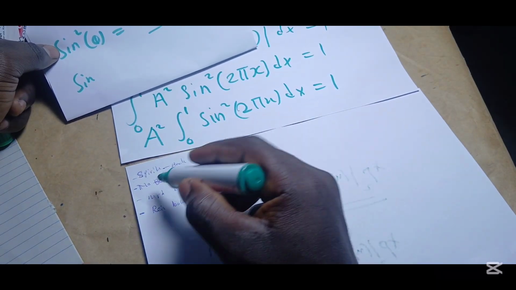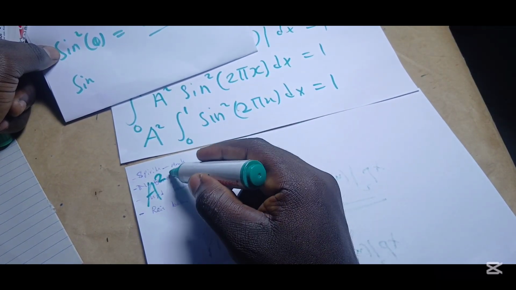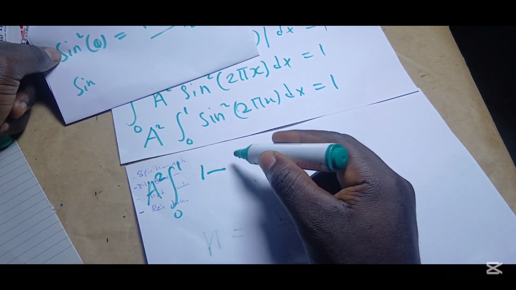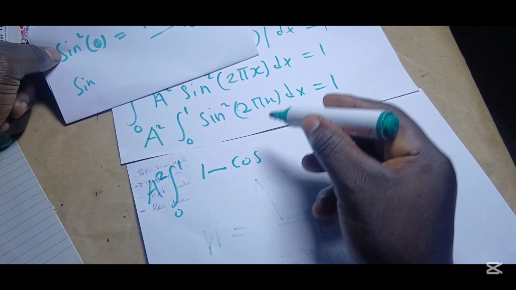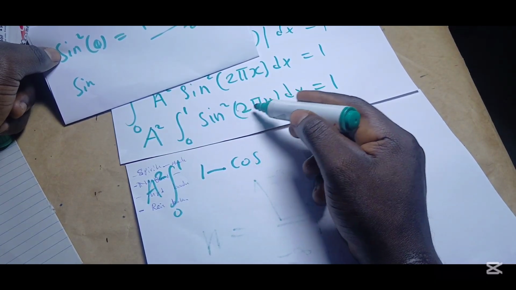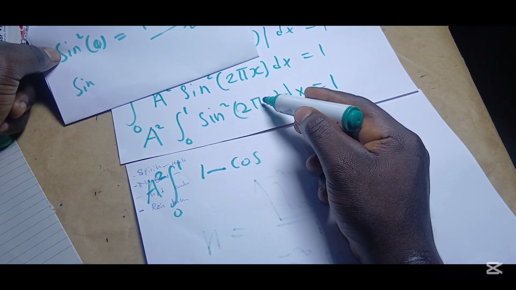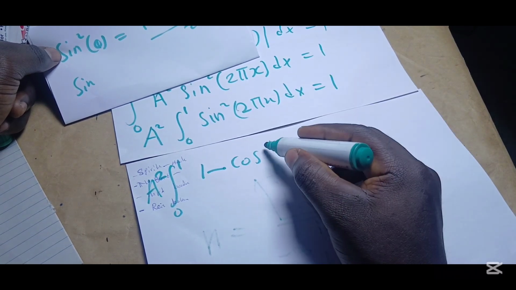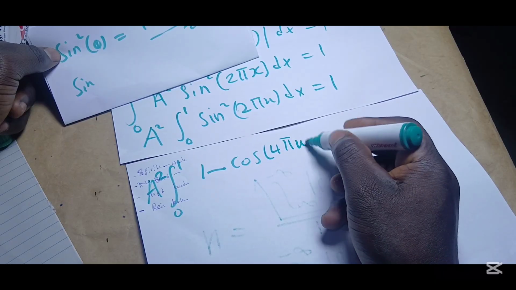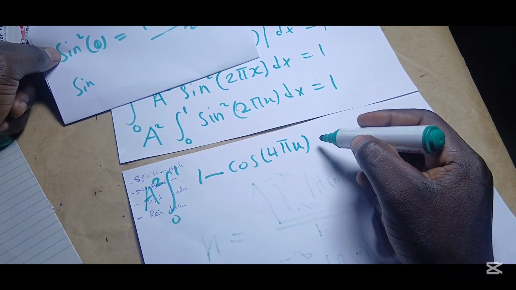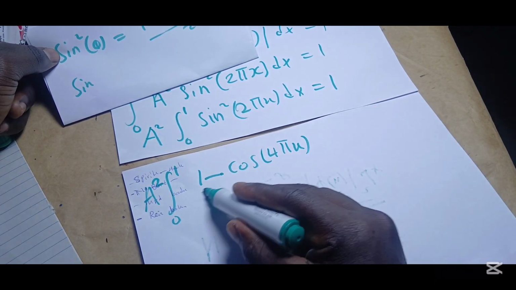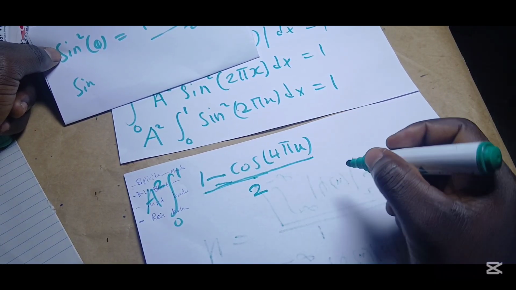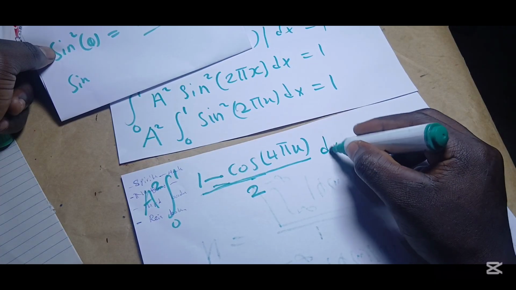So sine squared can also be written as 1 minus cos 2 theta. In this case, this whole thing is our theta. We are multiplying this whole thing by 2, so it's going to give us 2 multiplied by 2 pi x, which is 4 pi x. Cos 4 pi x, then all divided by 2, dx should give us 1.